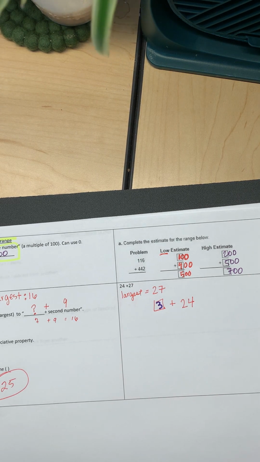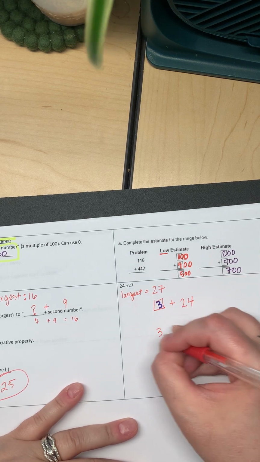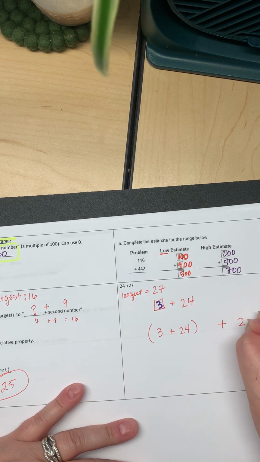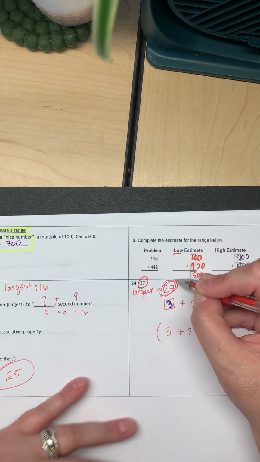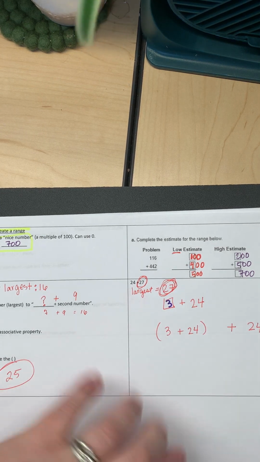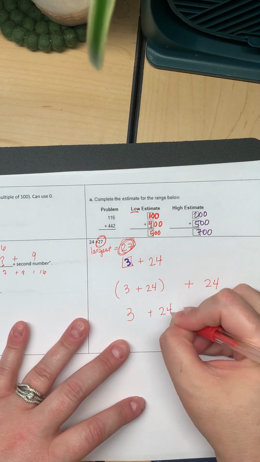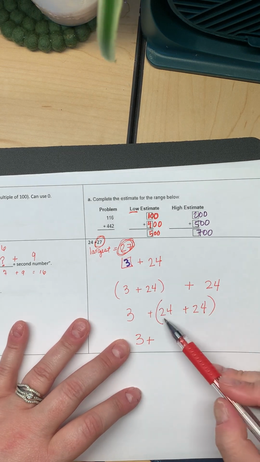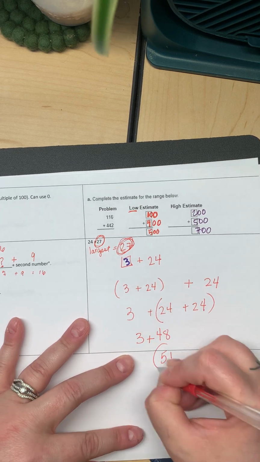So the first step said change the first number to something plus your second number. So we just did 3 plus 24. Then I'm going to add on that second number, 24. So all I did was rewrite this 27 as the other number, 24 plus 3. Okay, then we use that associative property, which says we can move parentheses however we want when we have plus signs. Then we use the doubles. Double of 24 is 48, and then you add it up and you get 51. Okay, again.